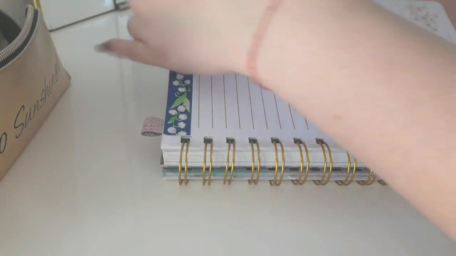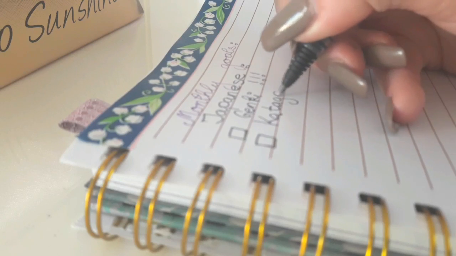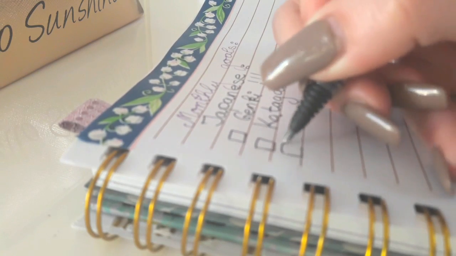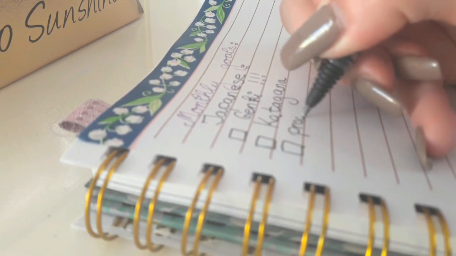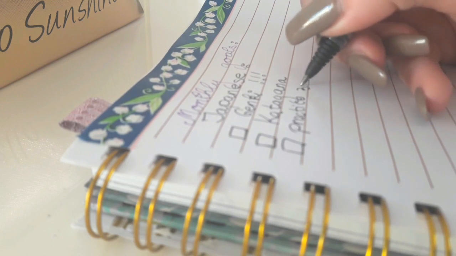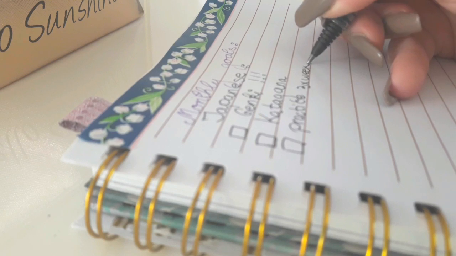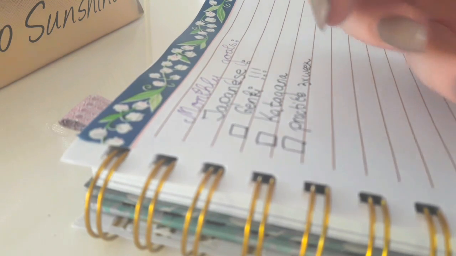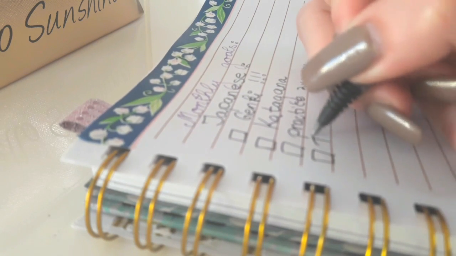And then after my yearly goals, I transferred my monthly goals, and then later I made weekly goals, and that's basically it. After that I decided to make a language tracker or study tracker, which helps so much, and I will show you how to do that as well.